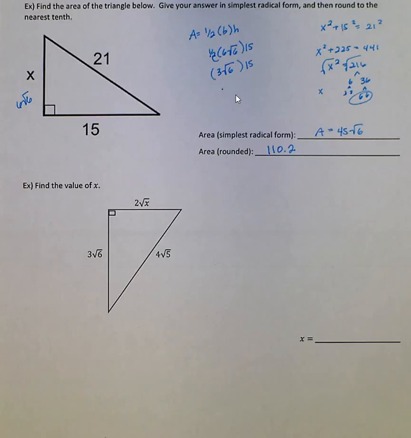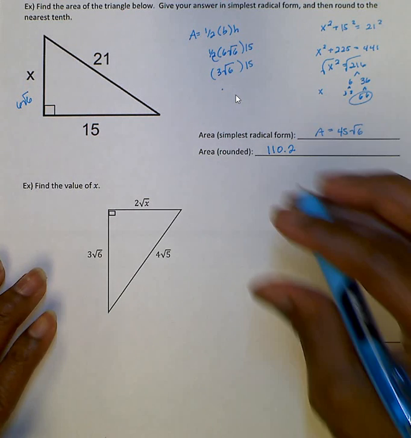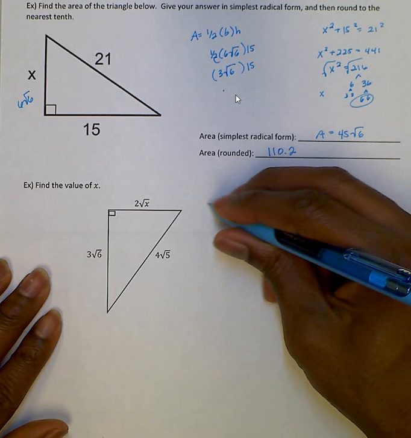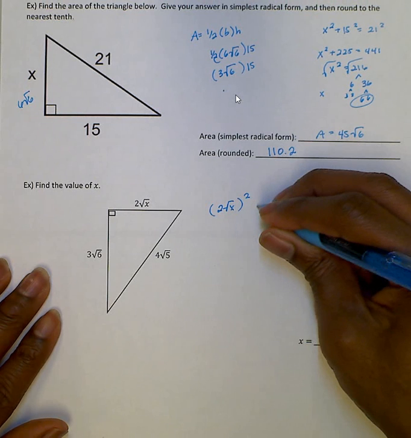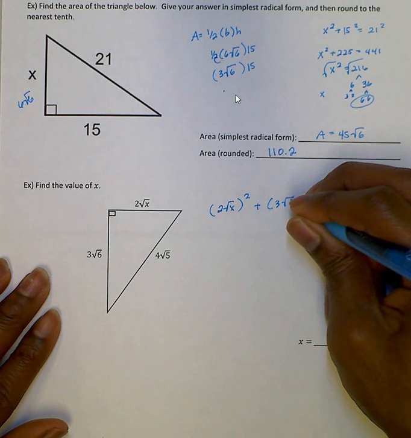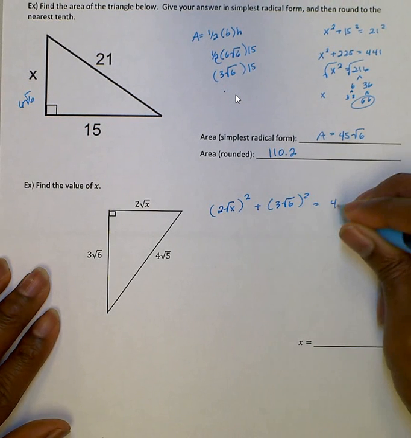Alright, finally, we have this last problem. We have 2 radical x, 3 radical 6, 4 radical 5 in a right triangle. We need to find the value of x. Basically, we're asked to use Pythagorean's theorem just a little bit. Okay, so our 2 legs, 2 radical x squared plus 3 radical 6 squared should equal 4 radical 5 squared.